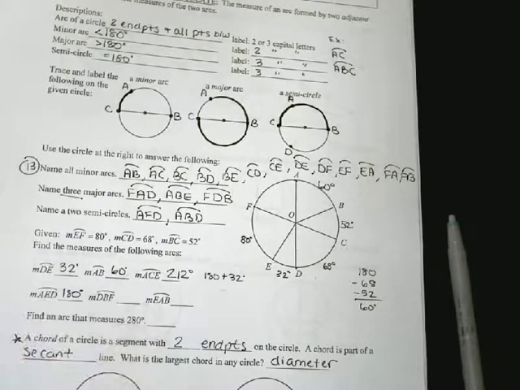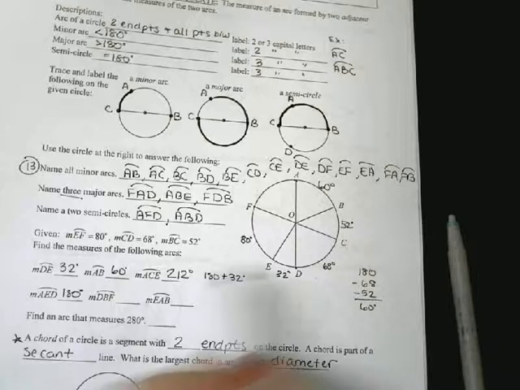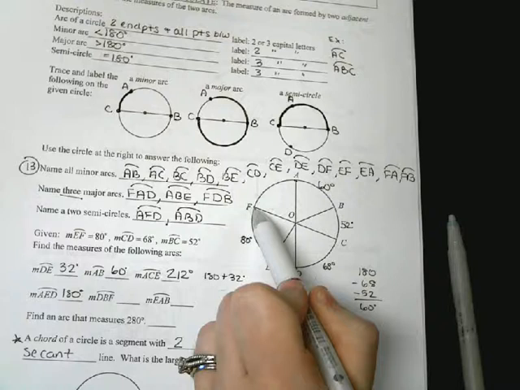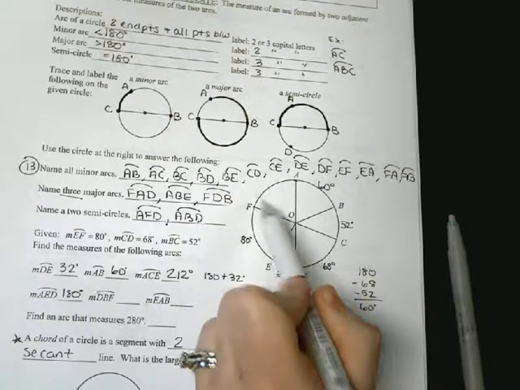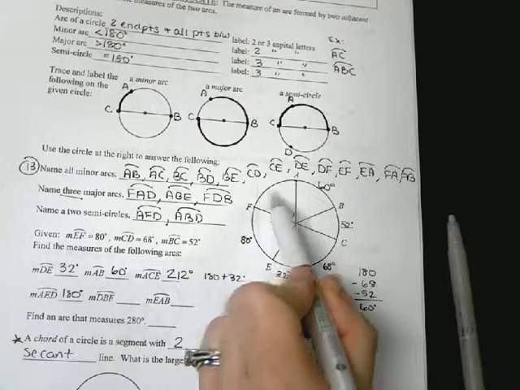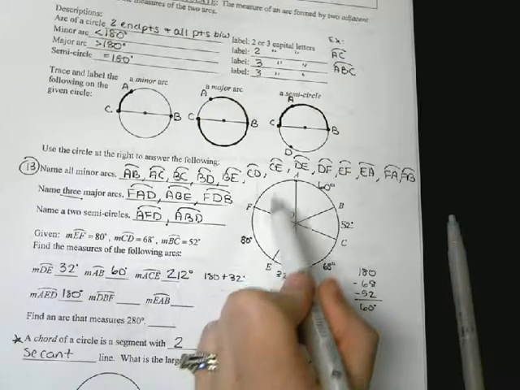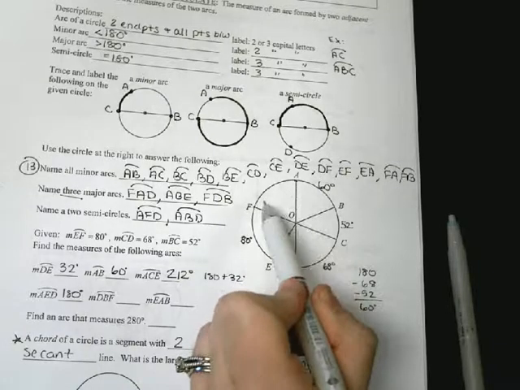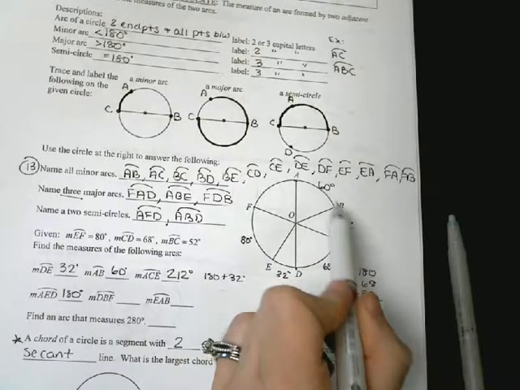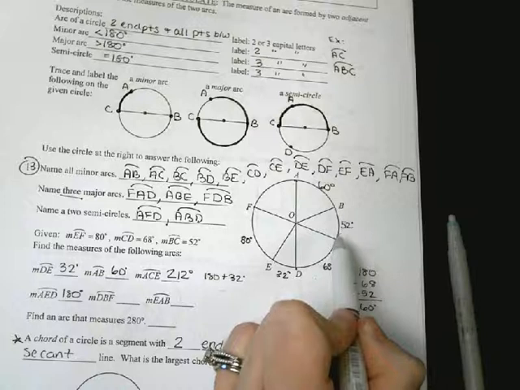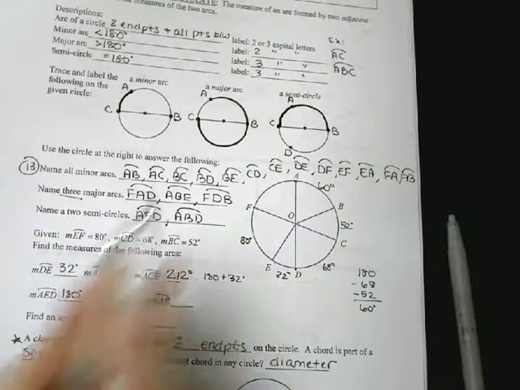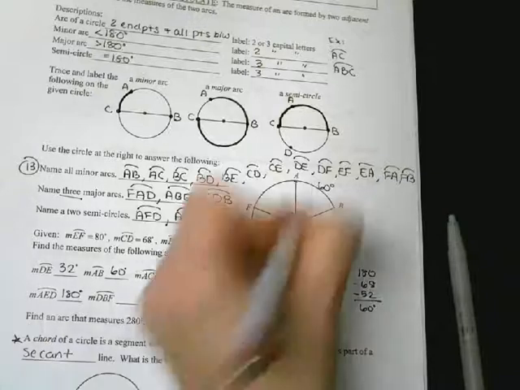The next one, D, B, F. I'm missing this portion. We have a semicircle plus the measure of FA. Okay, how could I find that? Well, this is part of a semicircle with part of semicircle FAC. So if again I take 180 and I subtract out the two measures I know, the 60 degrees and the 52 degrees, then I'm going to get that this piece right here is 68 degrees.